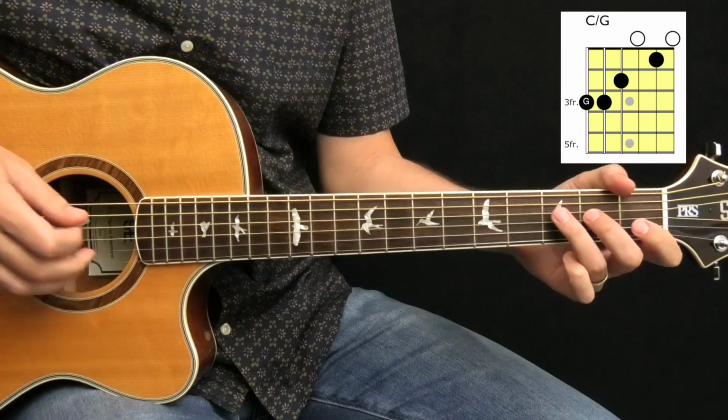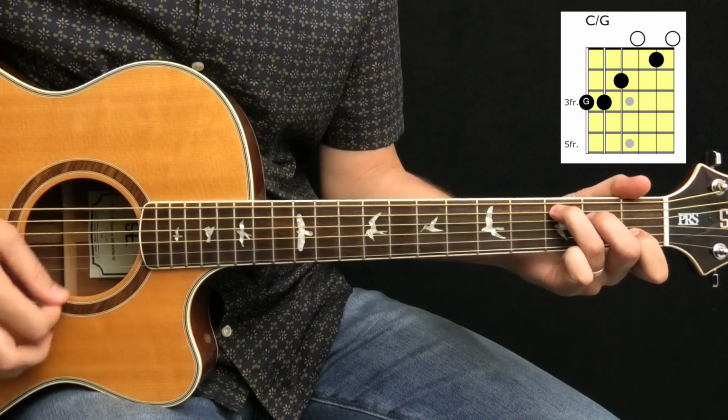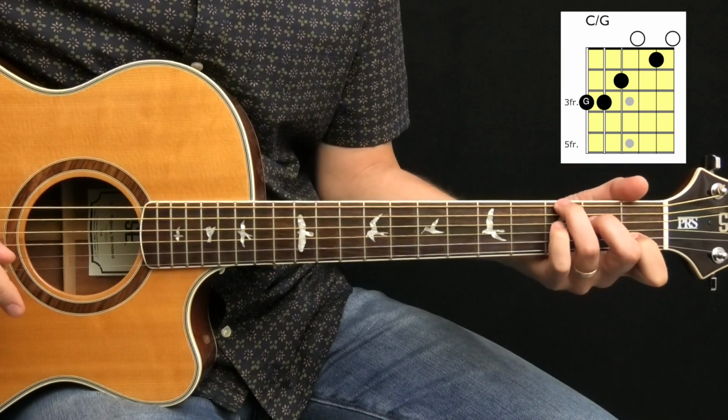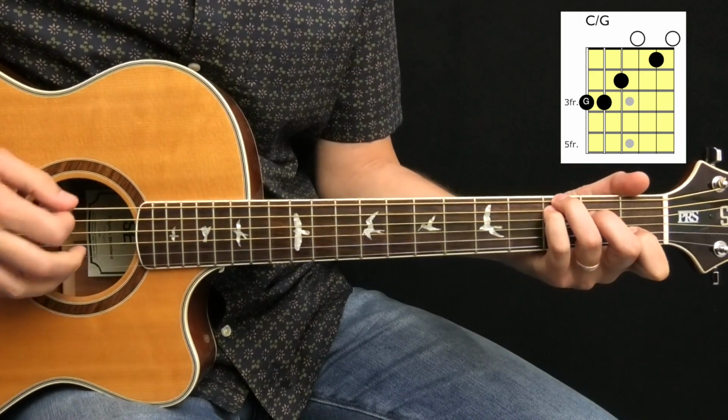Some common alternate bass notes for a C chord include C/G and C/E. To play a C/G, you can just grab the G note on the sixth string, and then your pinky can take over for the C on the fifth string.